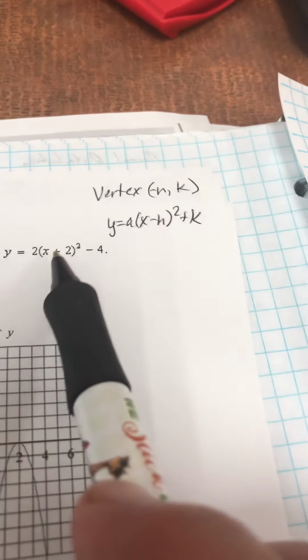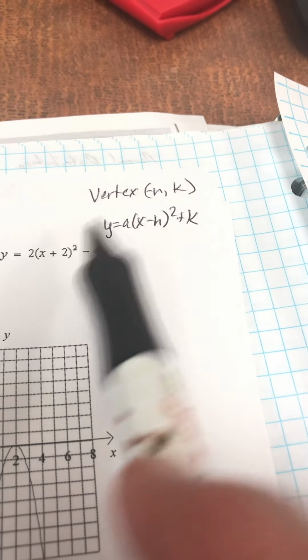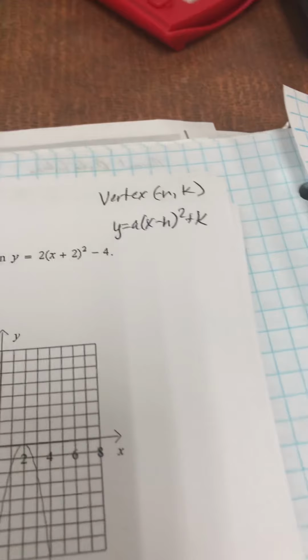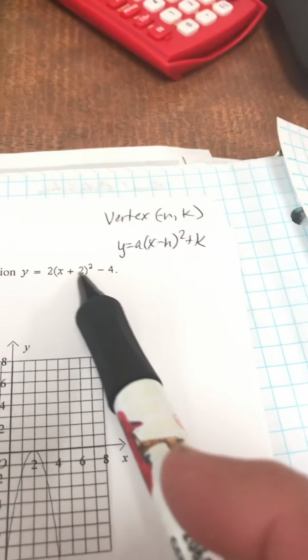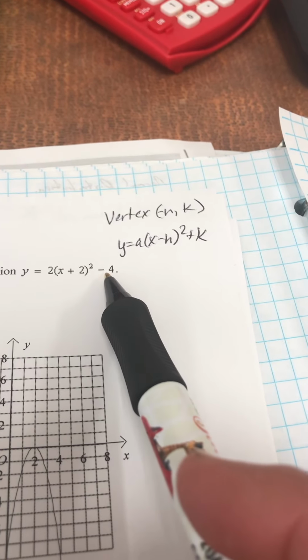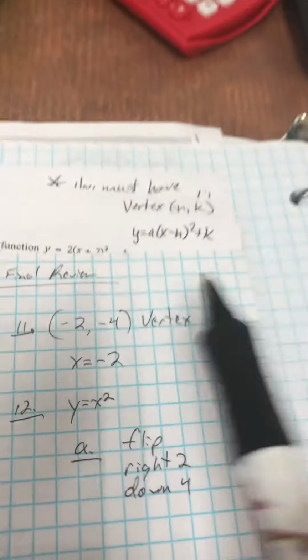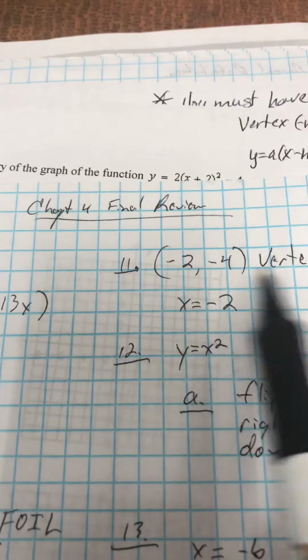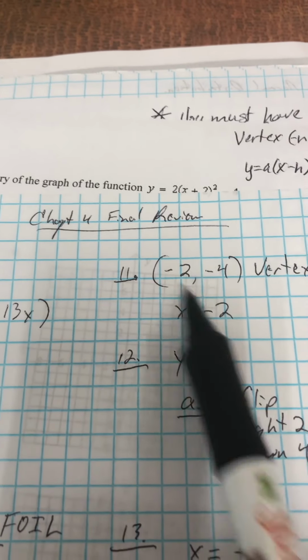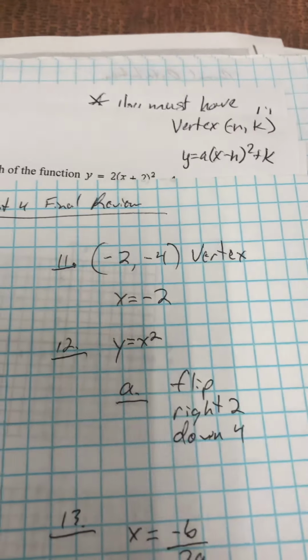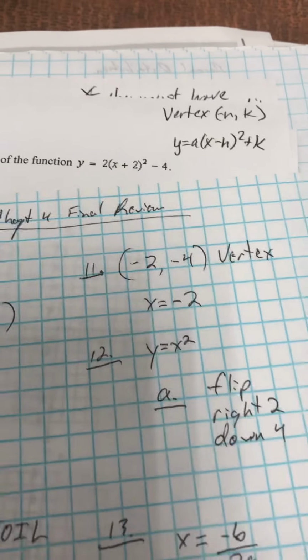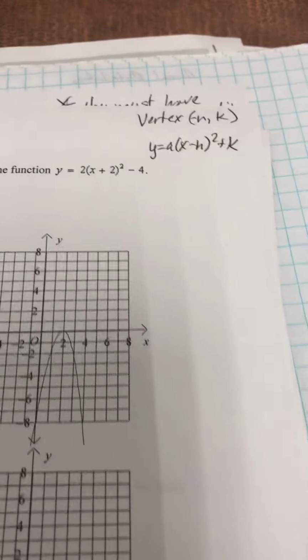So to make it positive, you would need a negative because two negatives make a positive. So this would be negative 2, and the k would be a negative 4. So your vertex is going to be negative 2, negative 4. The axis of symmetry is just the x value, which is going to be a negative 2. Okay.